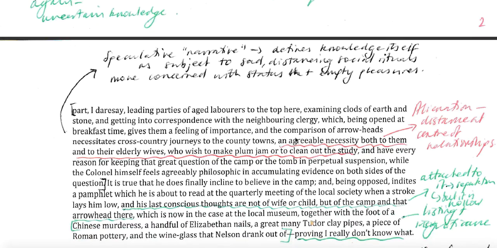It's an agreeable necessity both to them and to their elderly wives who wish to make plum jam or to clean out the study. That these antiquarian jobs that she's describing here necessitate cross-country journeys to the county town so that they have to leave their wives. They have to travel. And that is an agreeable necessity to them and their elderly wives. They like to be apart. And so distance is at the center of relationships here in this story.